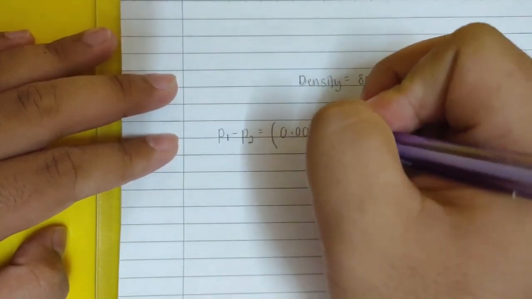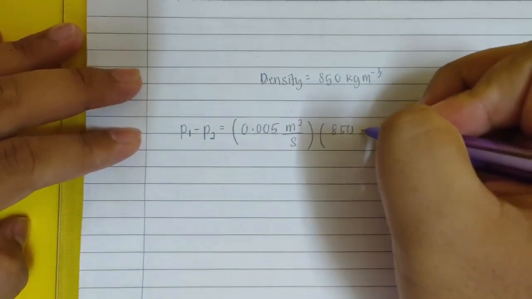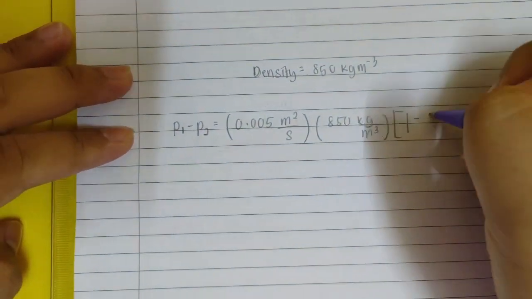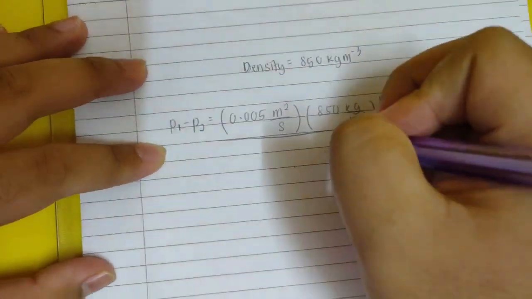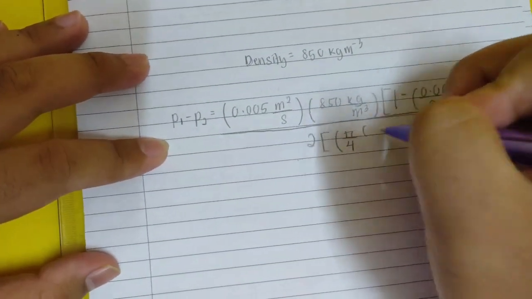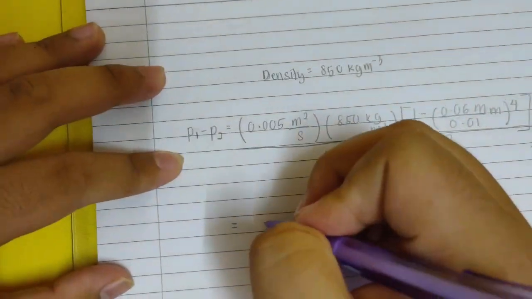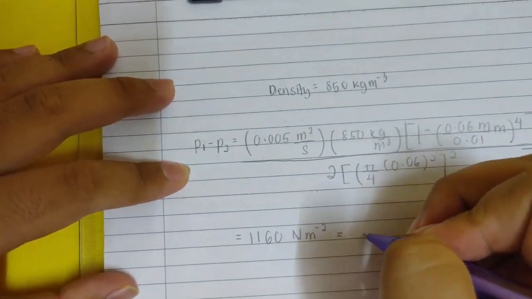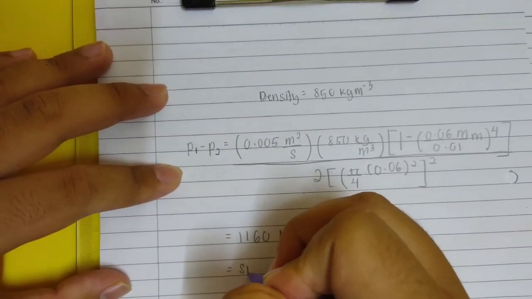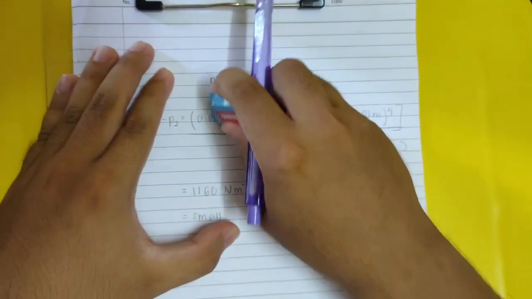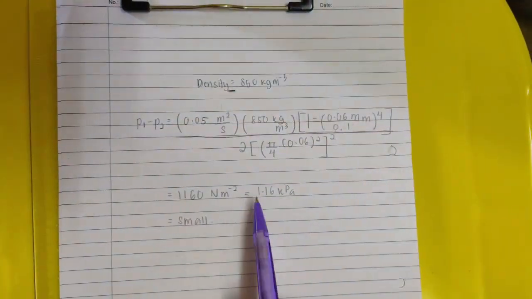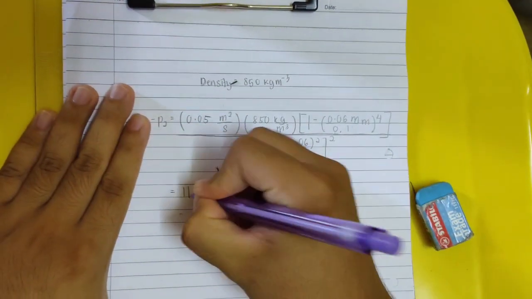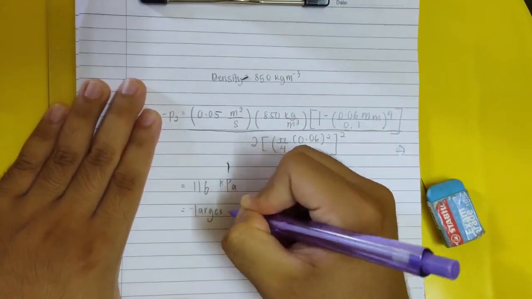From the previous slide, we already found the density. Then we can find the range in pressure difference. First, for the smallest flow rate, which is 0.005 meters cube per second, the pressure difference is 1.16 kilopascal. Likewise, for the largest flow rate, which is 0.05 meters cube per second, we get the pressure difference is 116 kilopascal.